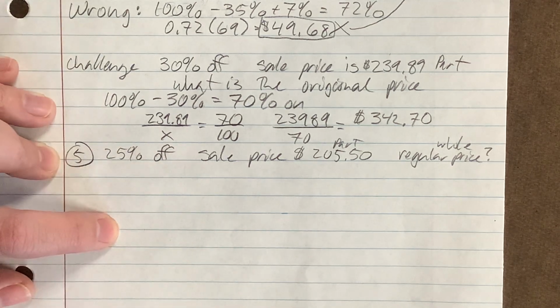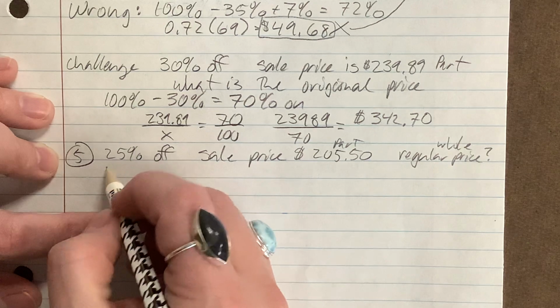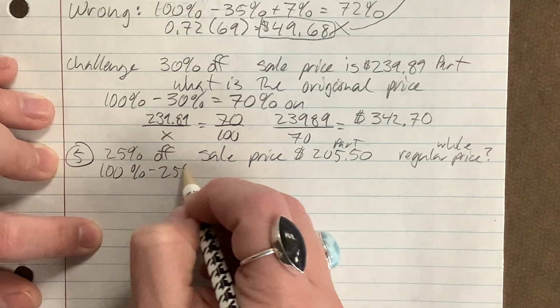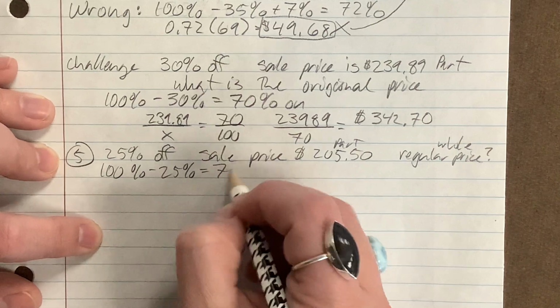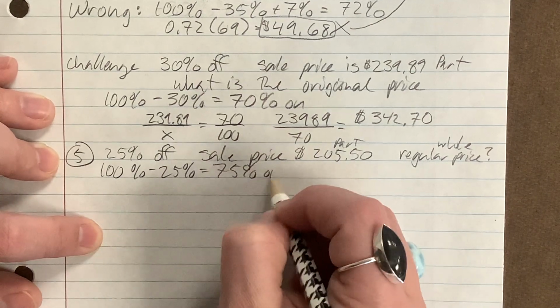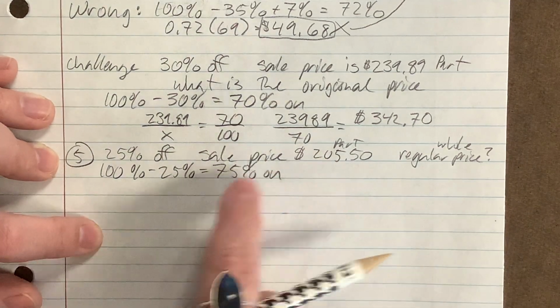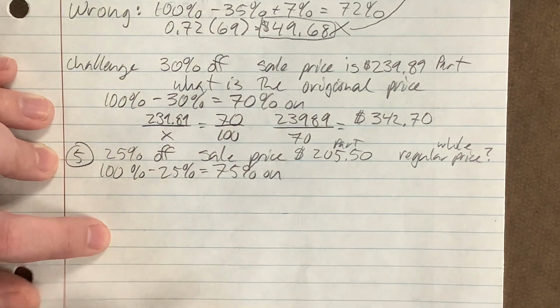The percent that we need to put in the percent proportion is the percent that's on. So if it's 25% off, that means it's 75% on. That's how much we actually pay. So the 75% is what that sales price is.